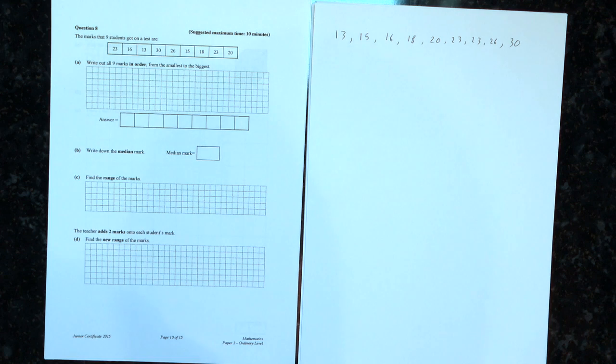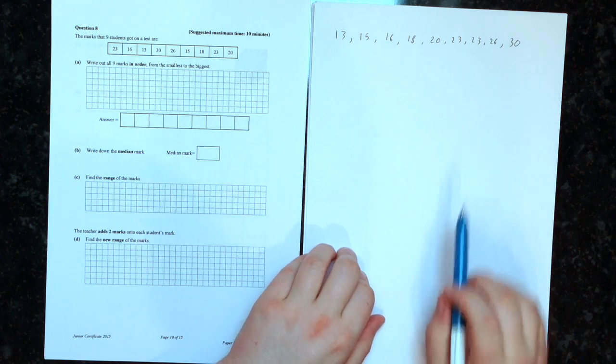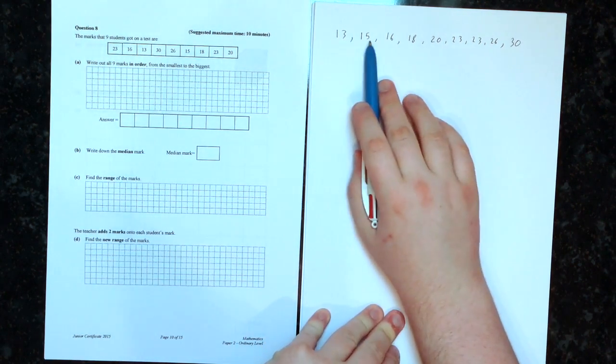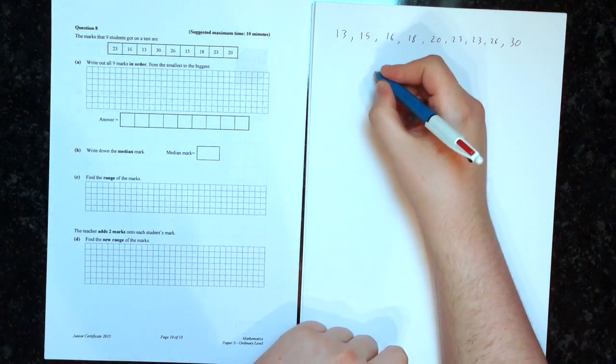Part B, write out the median mark. So the median mark means the number that's in the middle when the numbers are placed in ascending order. So there are 1, 2, 3, 4, 5, 6, 7, 8, 9 numbers in total. So the middle one will be the 5th number. So 1, 2, 3, 4, 5. So the median is 20.